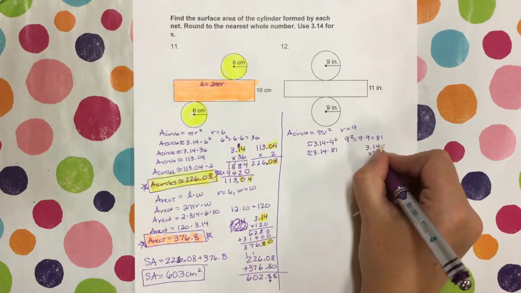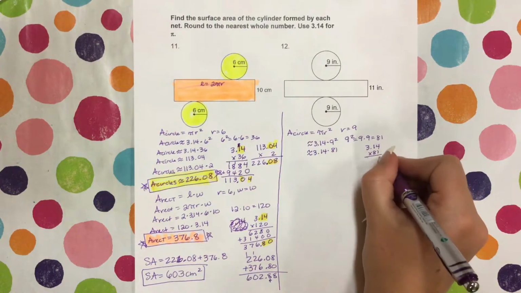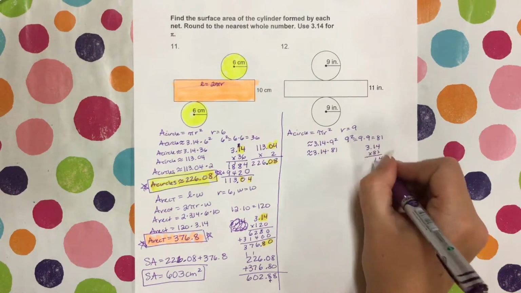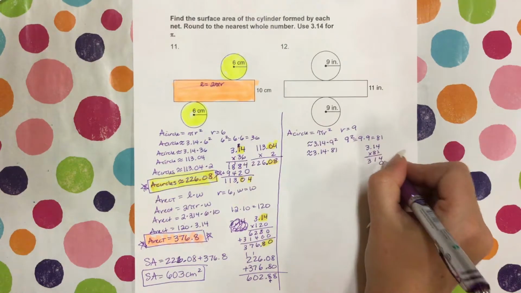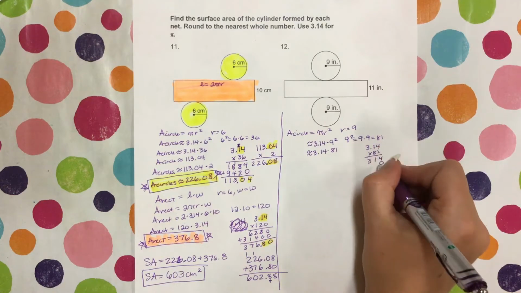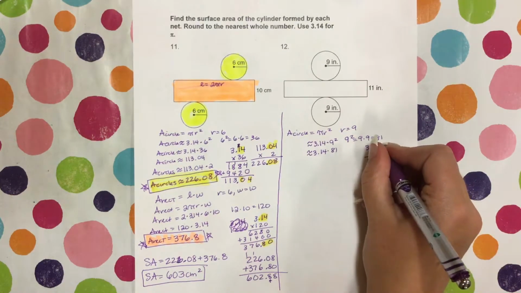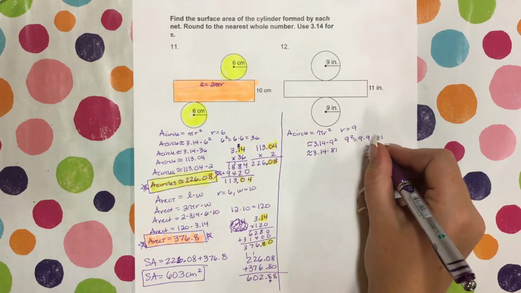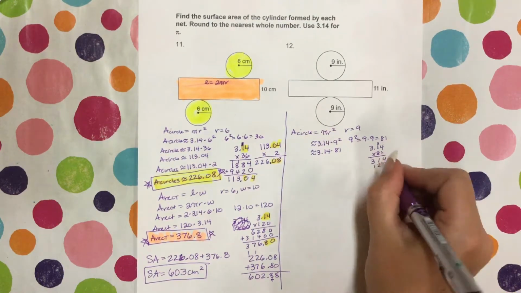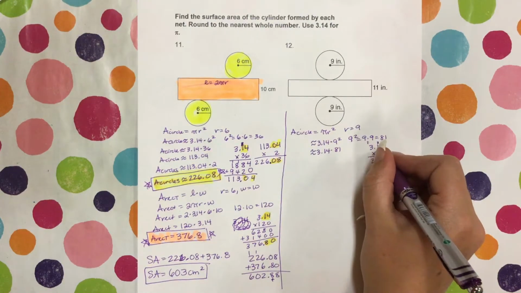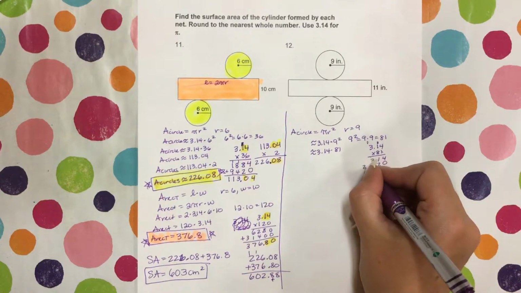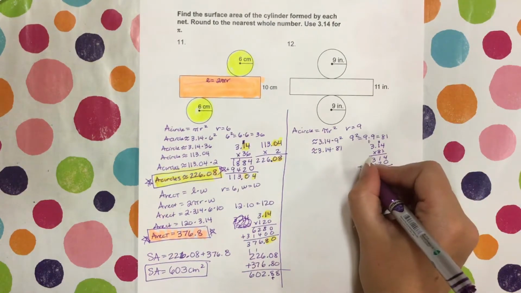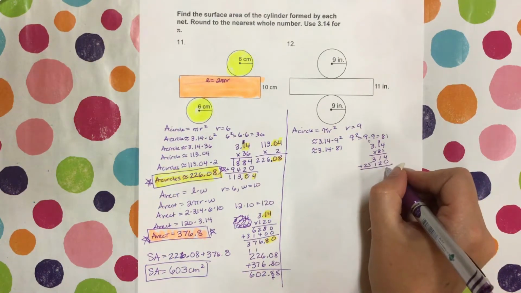3.14 times 81. 4 times 1 is 4. 1 times 1 is 1. 1 times 3 is 3. Now I'm going to work over here. I need to put a 0 here. 8 times 4 is 32. Write the 2. Carry the 3. 8 times 1 is 8. Plus 3 is 11. Write the 1. Carry the 1. 8 times 3 is 24. Plus 1 is 25. I add all these numbers. 4 plus 0 is 4.